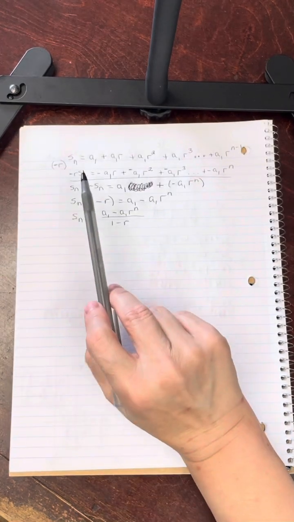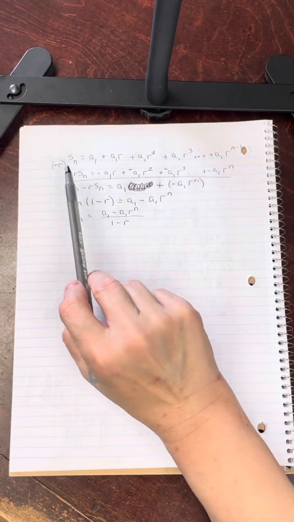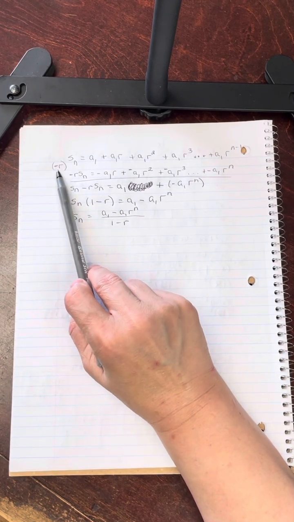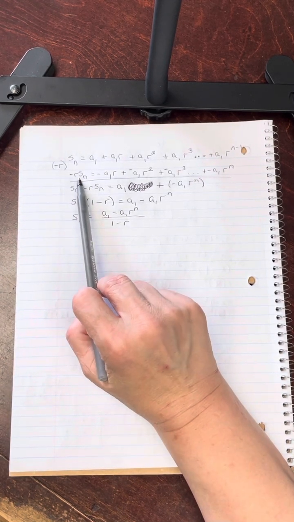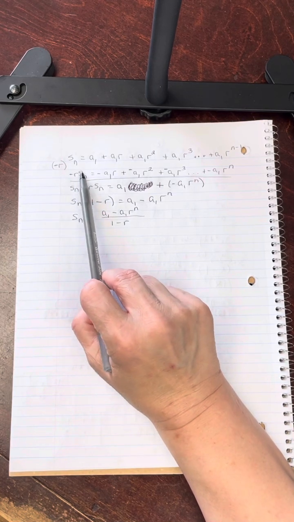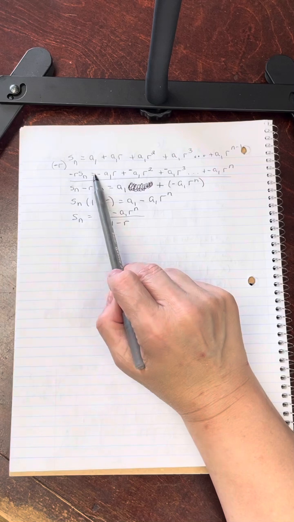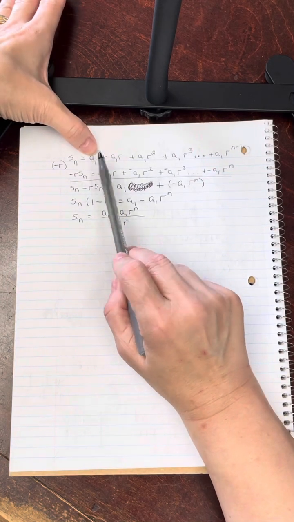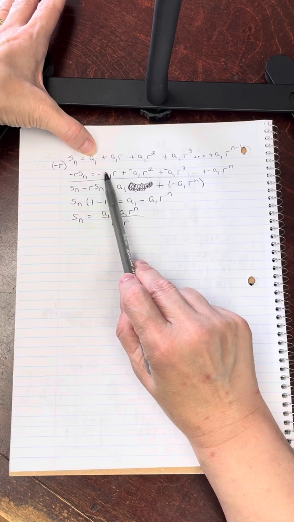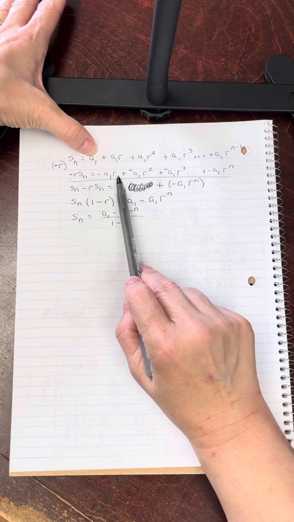Now, a mathematician in the past decided to see what happens if we multiply this equation by negative r. So that's what you're seeing here. This multiplied with negative r is negative r s sub n equals, and then this a sub 1 gets multiplied with the negative r and becomes minus a sub 1 r.